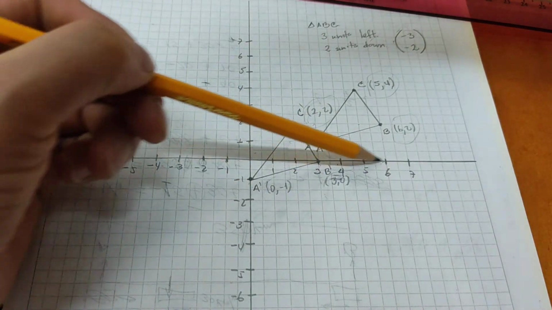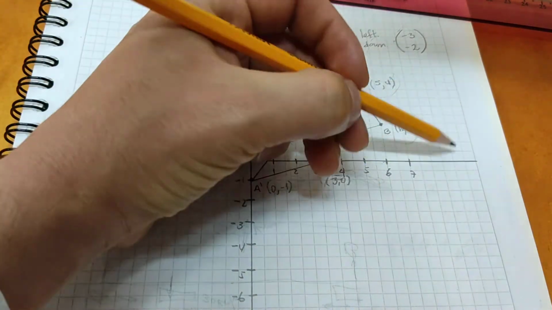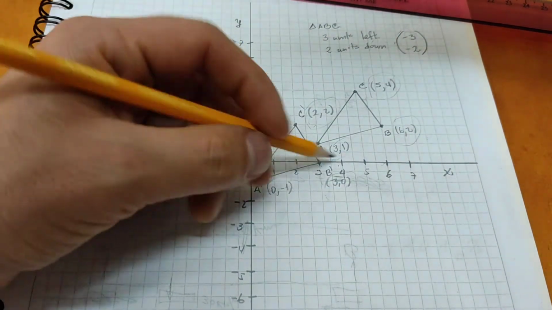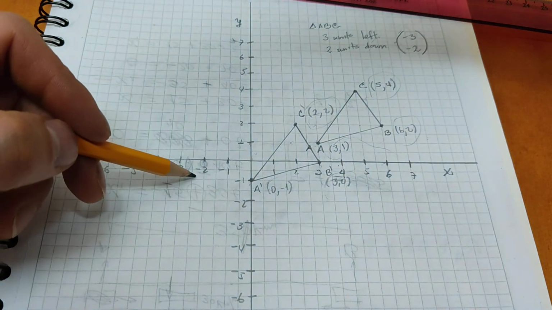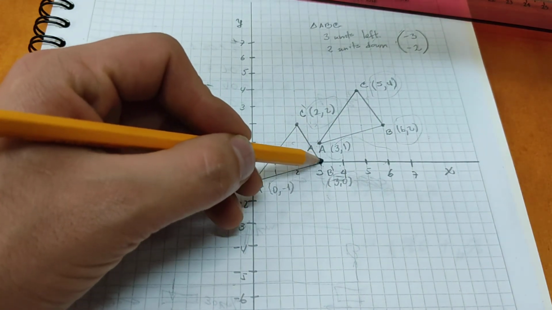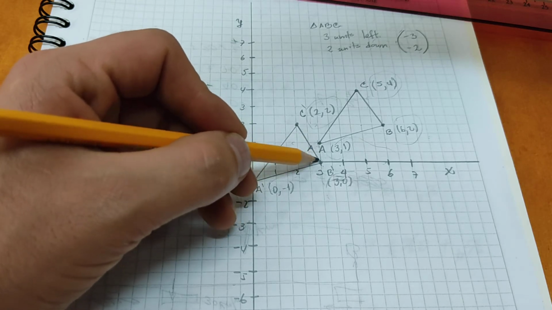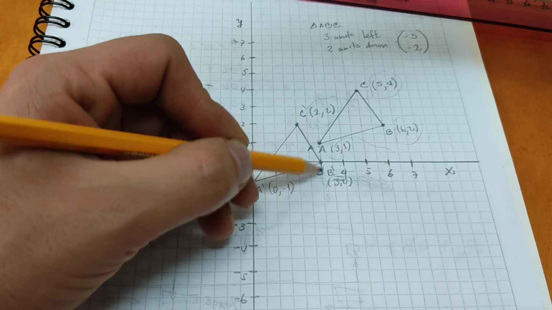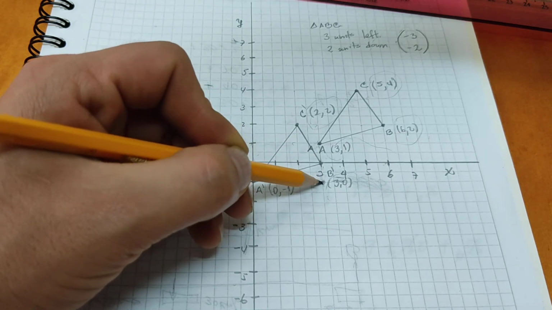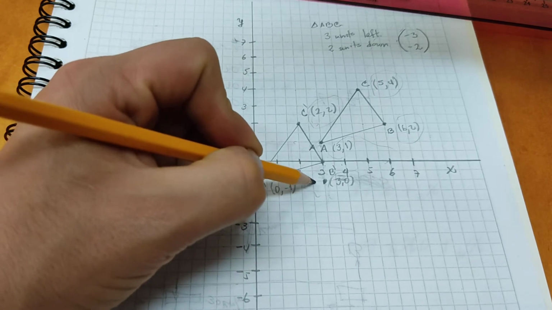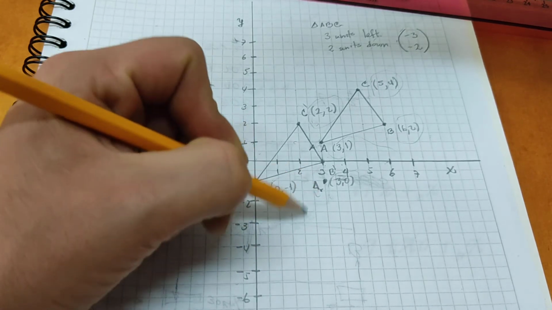So if you imagine that the mirror is here on the x-axis, let me put here x-axis and y-axis. If you imagine that the mirror is here in the x-axis, it means that the distance from the point to the axis is going to be the same. So in this case, if it's 1 unit, you need to put at 1 unit the reflected point. So I'm going to put A sub r from reflection.